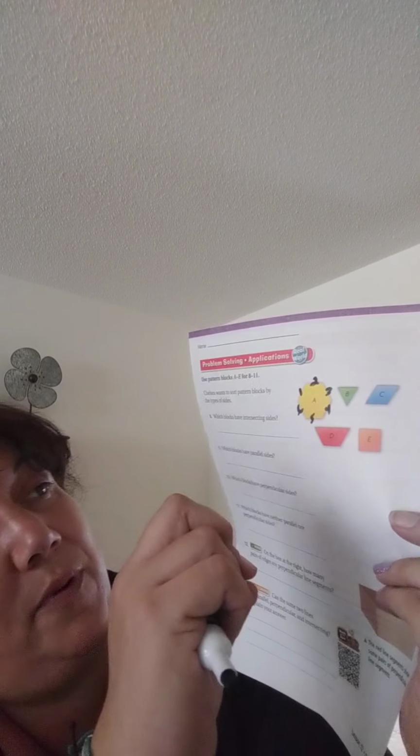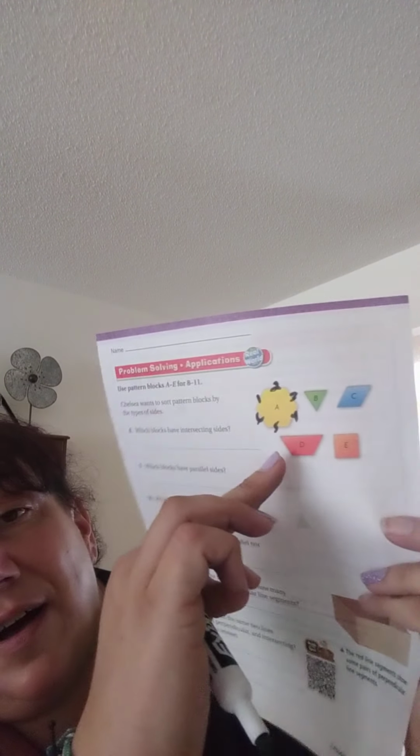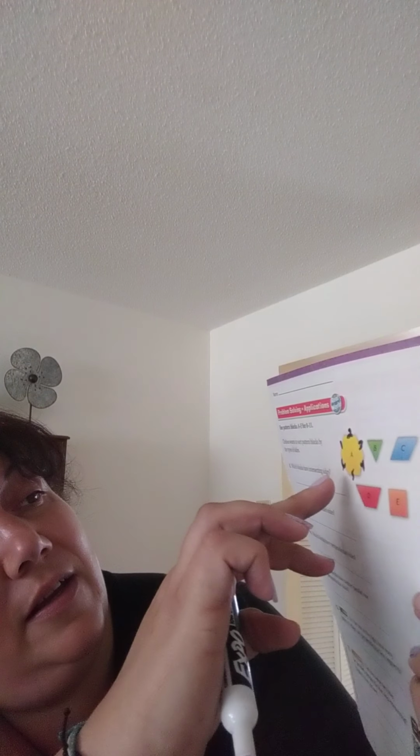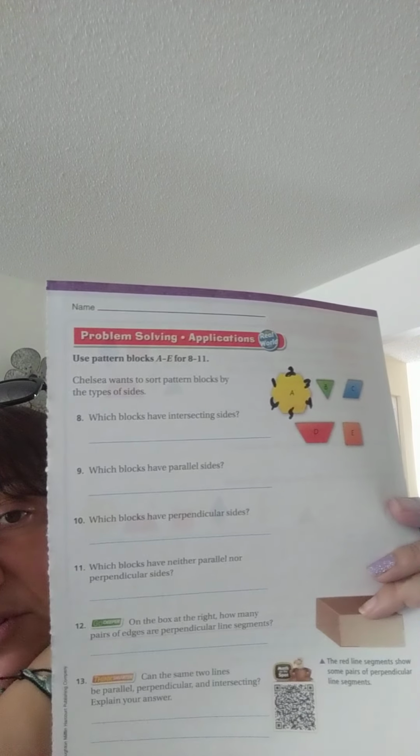1 and 4 are across from each other, so those are parallel. 2 and 5 are parallel, and 3 and 6 are parallel. So look in your books and look at that, and you can see that they're parallel across from each other.